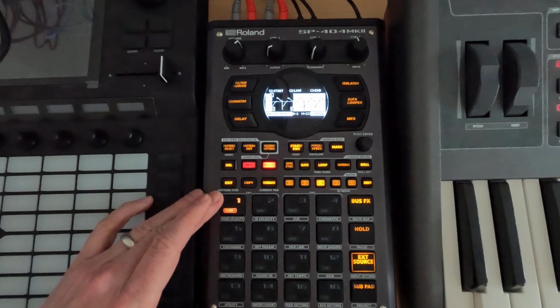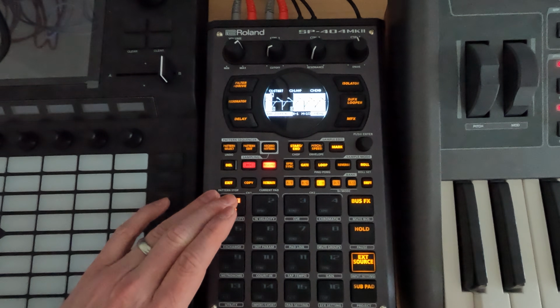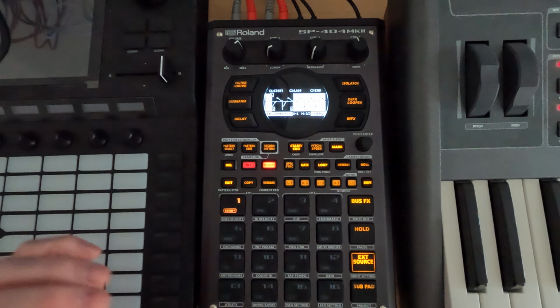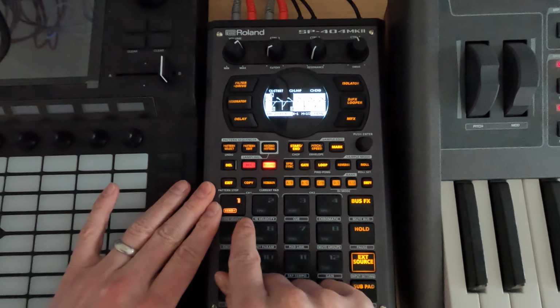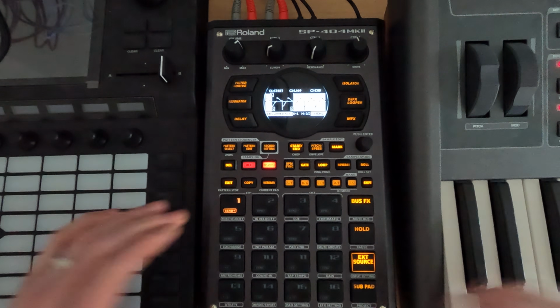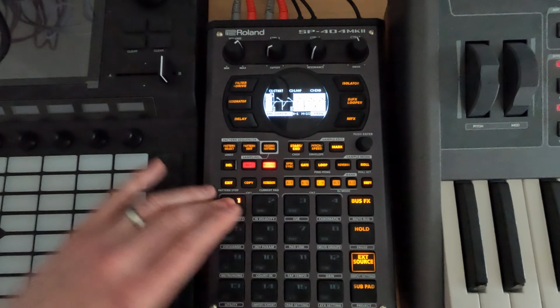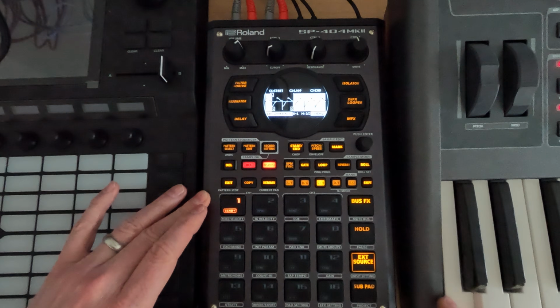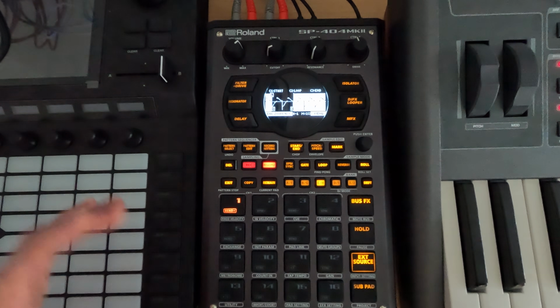That sounds similar. And I think just because I've normalized this, it's a little bit louder, and that's just accounting for why they sound different. But fundamentally, they do sound about the same.